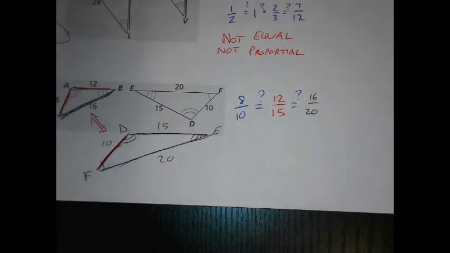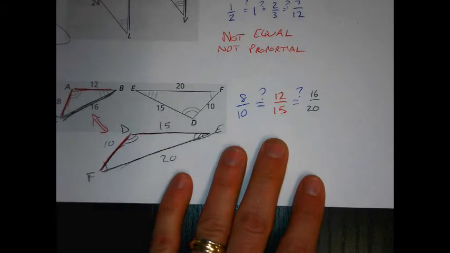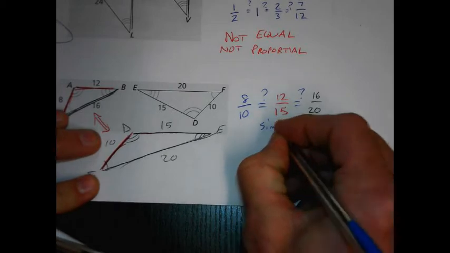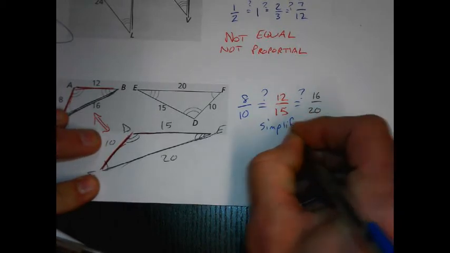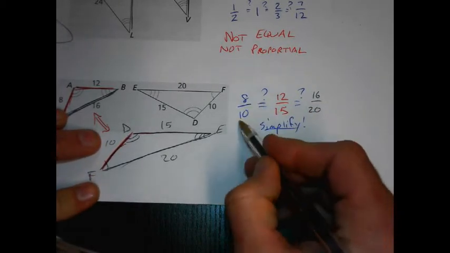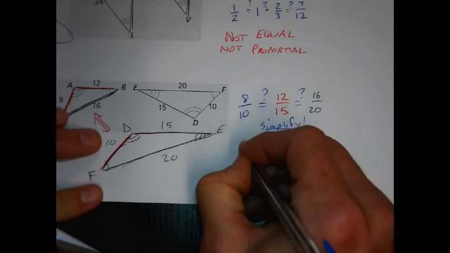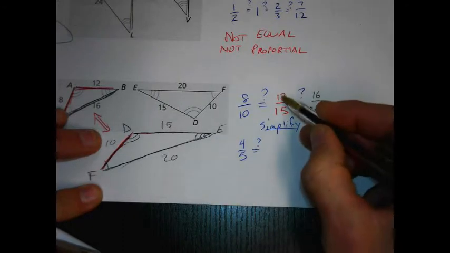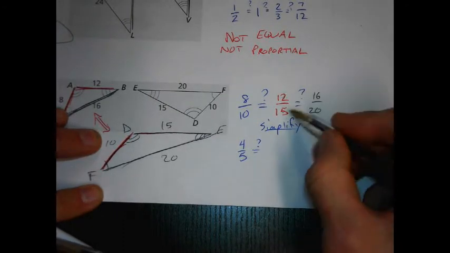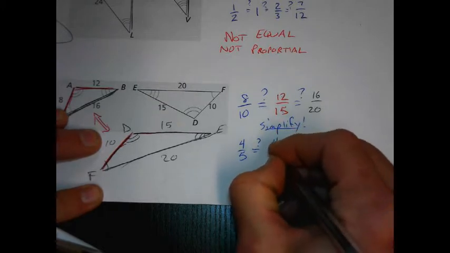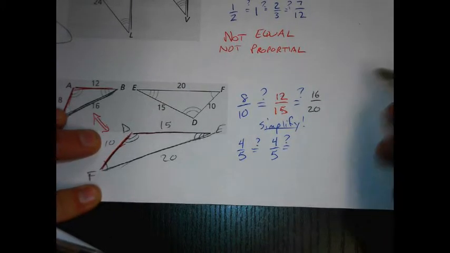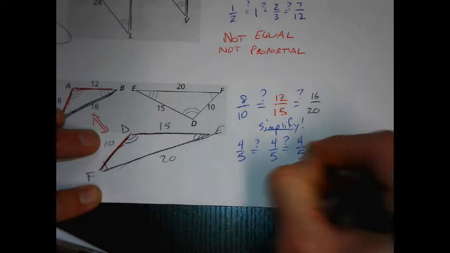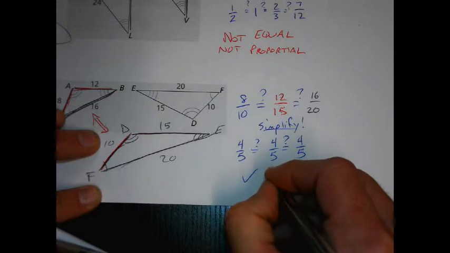So is this a true statement? Well, remember what we did in the previous example. Let's simplify everything to make sure that we know. 8 to 10, both are divisible by 2, so that would be 4 to 5. Is that going to be equal to 12 to 15? Both are divisible by 3, so that would be 4 to 5. Hey, so far so good. And then lastly, 16 to 20, both are divisible by 4, so that would be 4 to 5. Check. These are proportional. Yes.